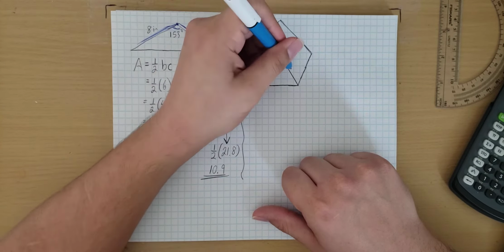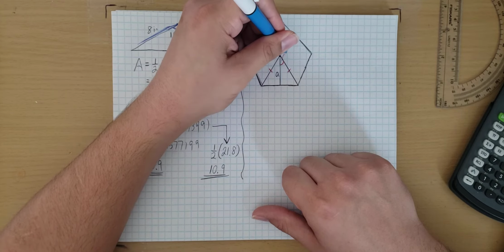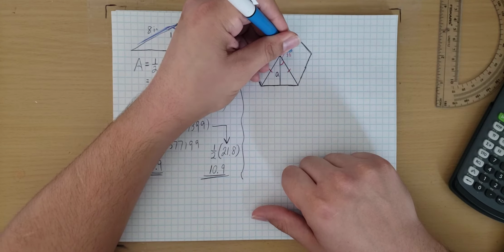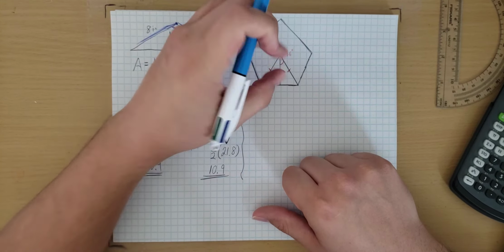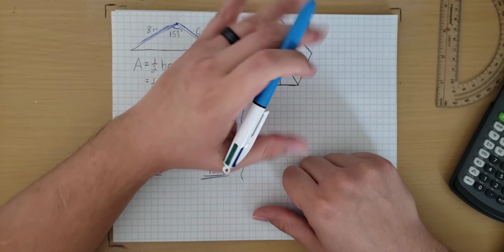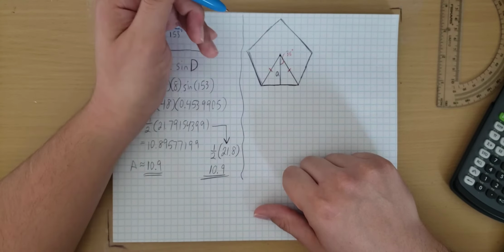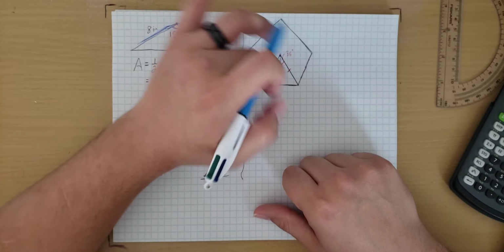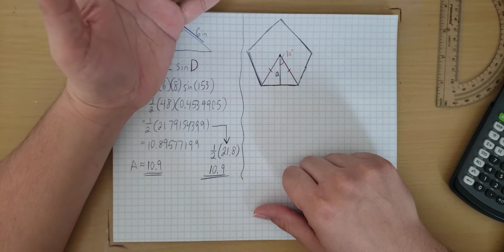And they tell you that this angle right here is 36. Now, if you don't remember, if the angle's not given, if all you're given is the side length and the figure, how do we get this angle?